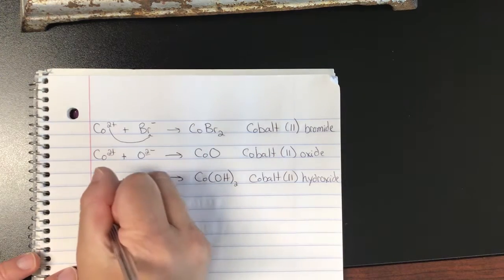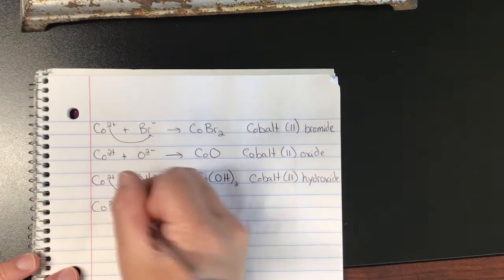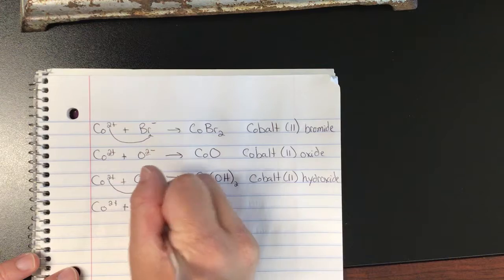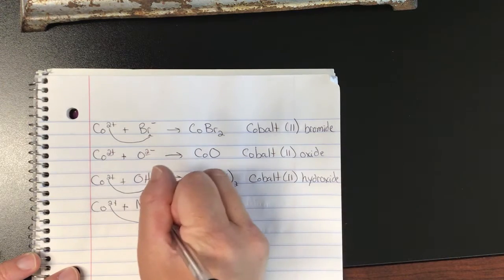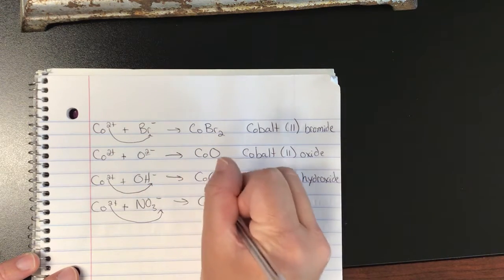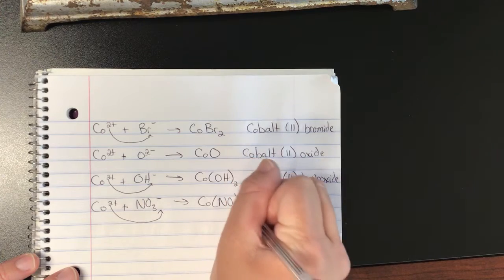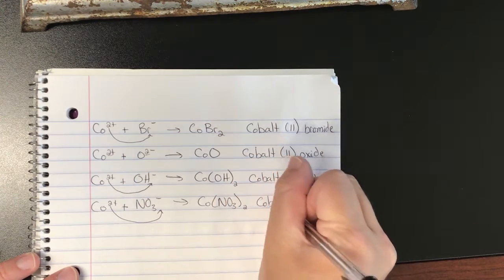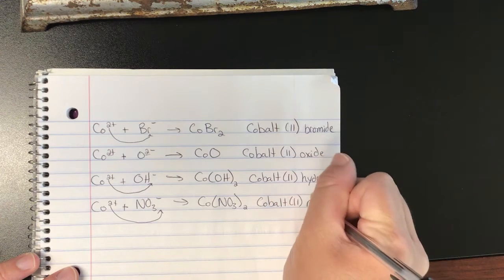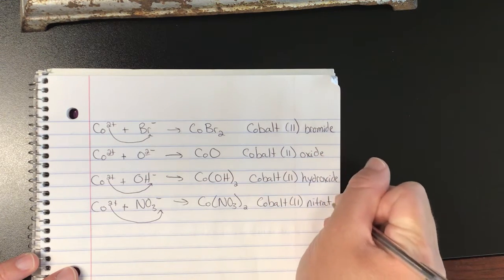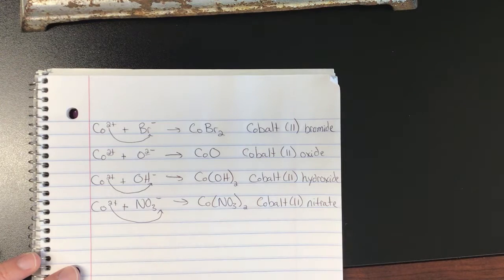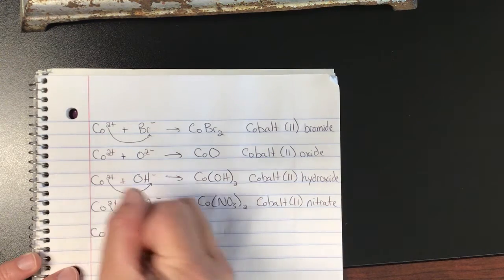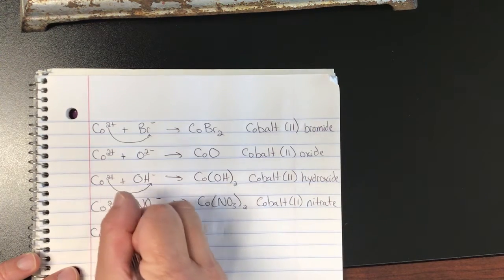Okay, and then cobalt with nitrate. So the 2 is going to come over here. We're going to get Co(NO3)2, and it's going to be cobalt(II) nitrate. Okay, and then last one, cobalt plus phosphate.